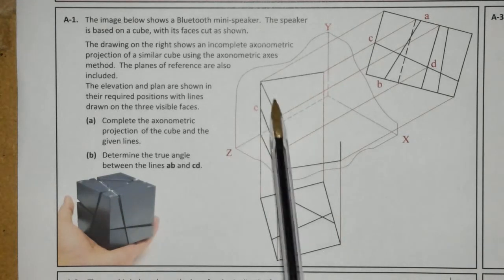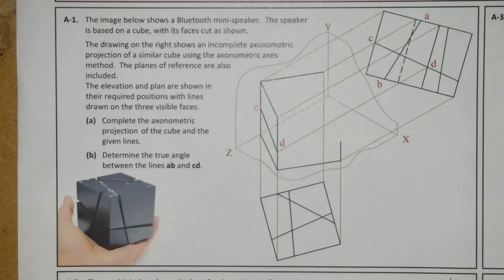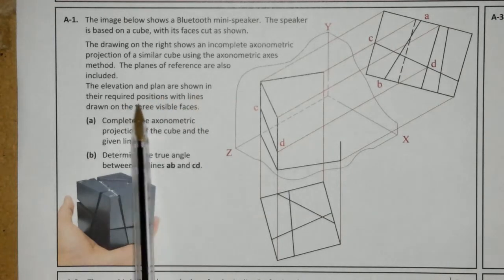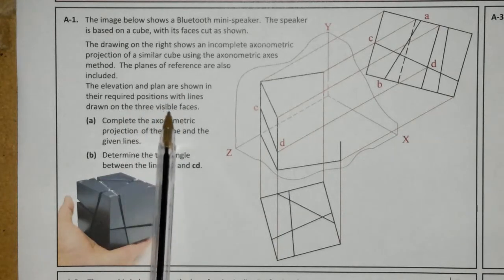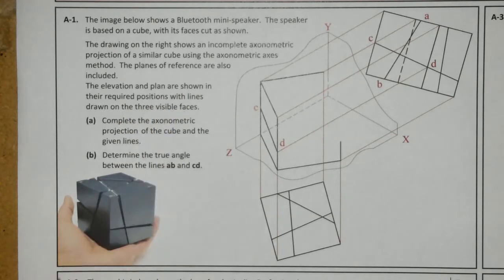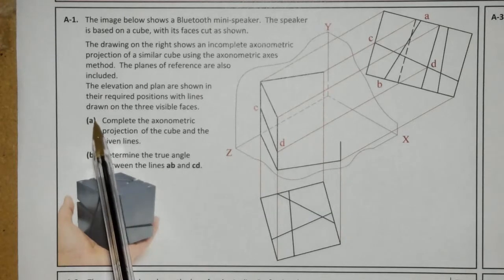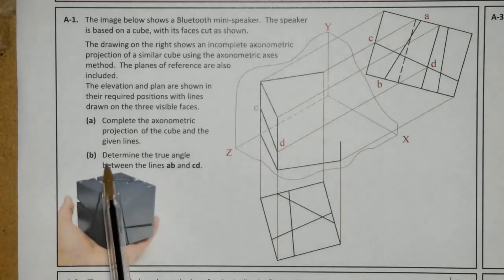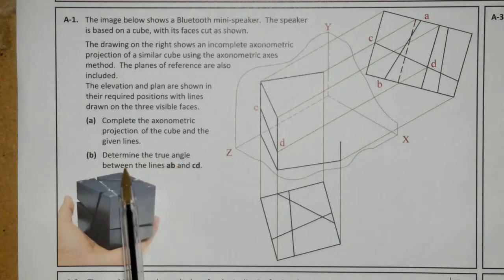It says the drawing on the right shows an incomplete axonometric projection of a similar cube using the axonometric axes method. The planes of reference are also included. The elevation and plan are shown in their required positions with lines drawn on the 3 visible faces. So it says part A, complete the axonometric projection of the cube and the given lines, and part B, determine the true angle between the lines AB and CD.